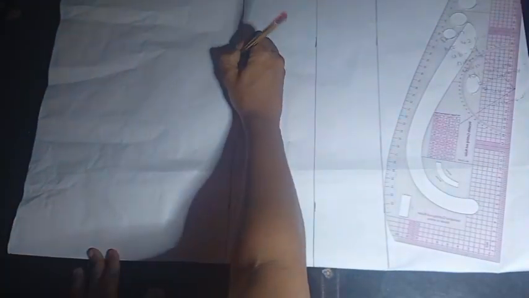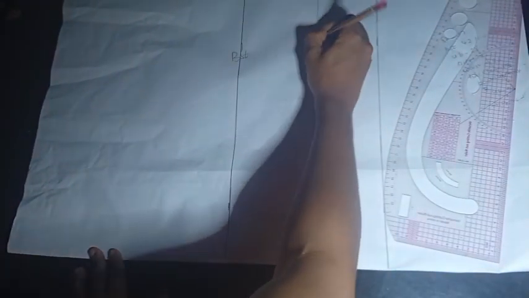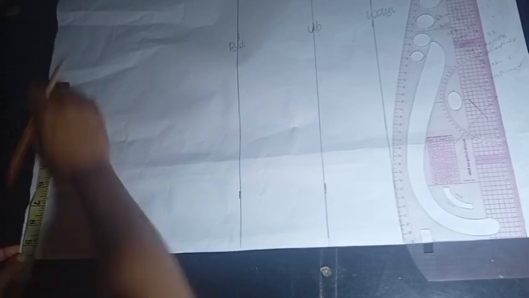So for the shoulder to bust, I'm using 11 inches. Shoulder to waist, I used 15 inches. Shoulder to half length is 18 inches. Then the blouse length I have here is 24 inches, but I went ahead to add extra extension to it because of the design we have at the hemline.